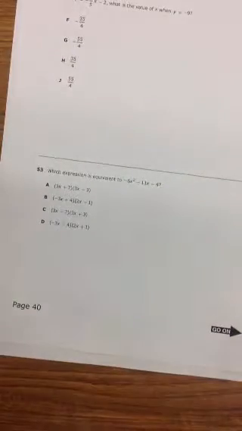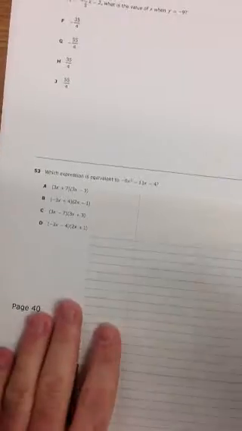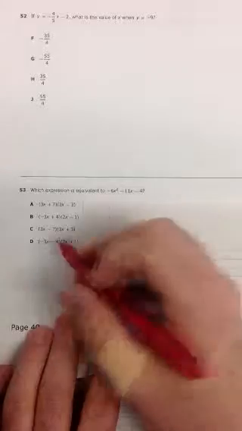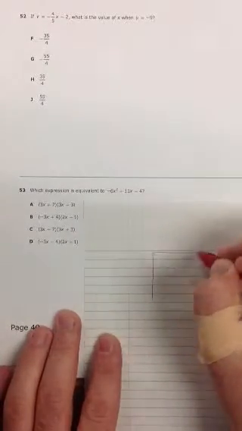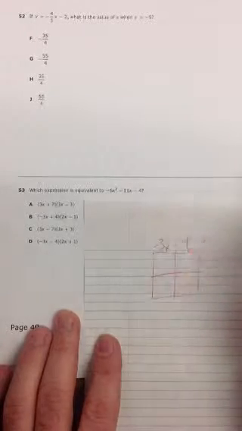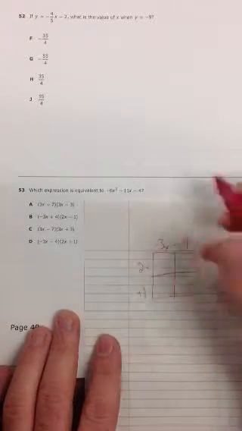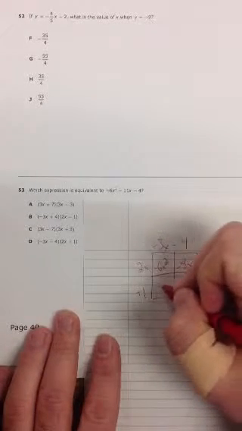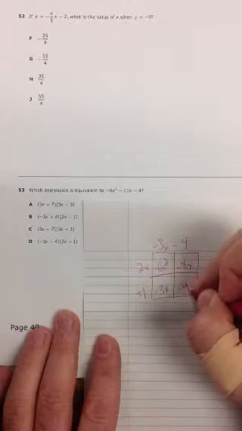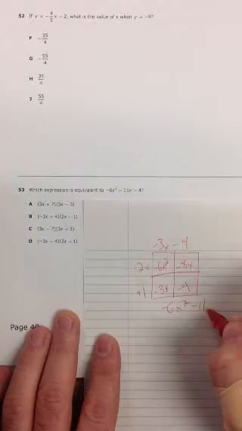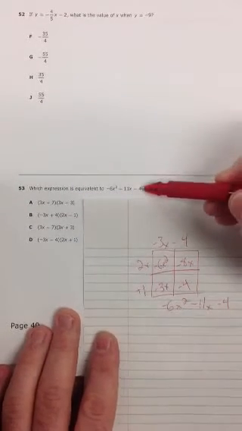So let me show you how you would solve this without a calculator. And that would be, you can use your box method, you could FOIL it out or whatever. So you just take your answer choices and FOIL them. So we knew the answer was D, so I'm just going to show you that one. So if you do negative 3x minus 4 times 2x plus 1, that would be negative 6x squared minus 8x minus 3x minus 4. And so you can see that would be negative 6x squared minus 11x minus 4, which is exactly what we need it to be.